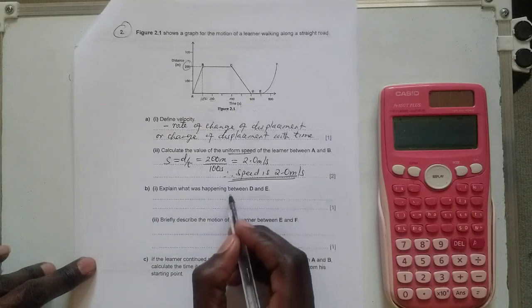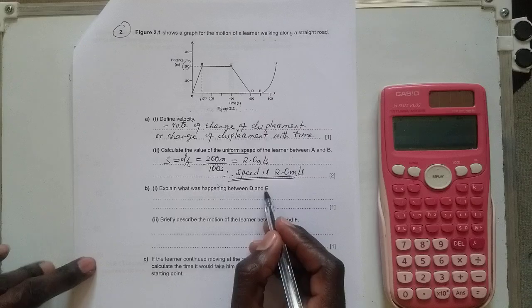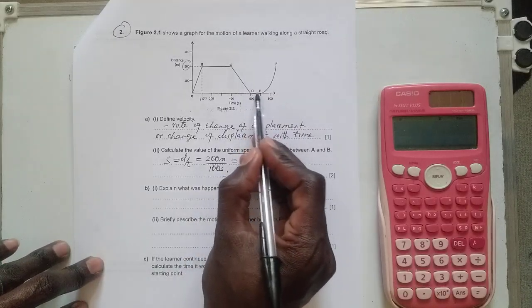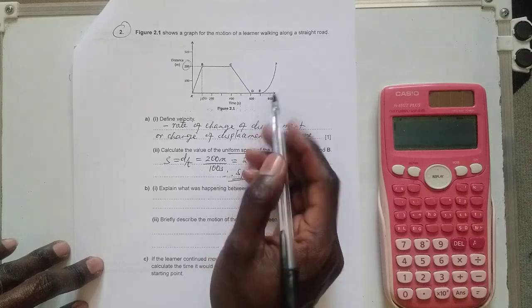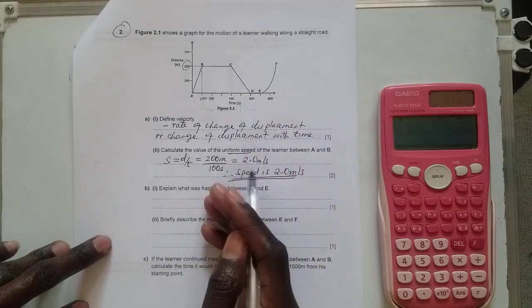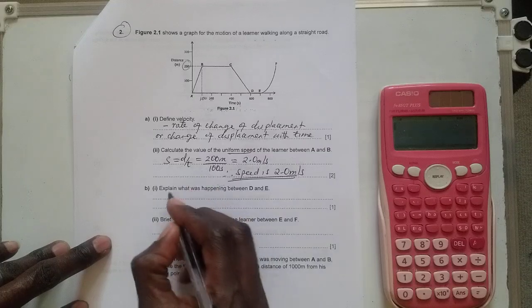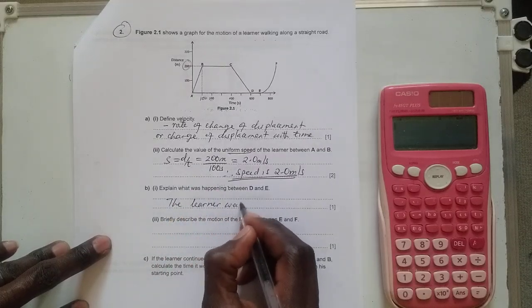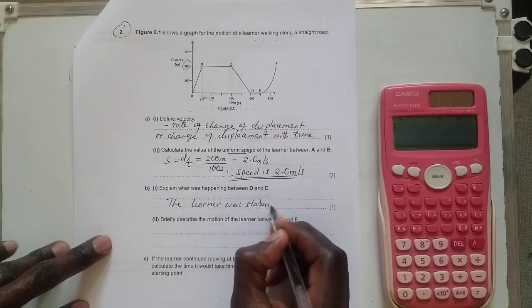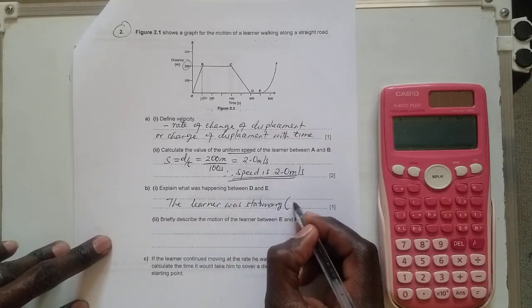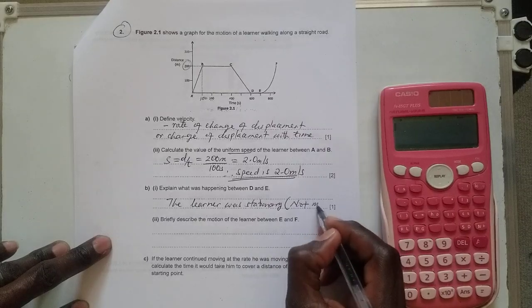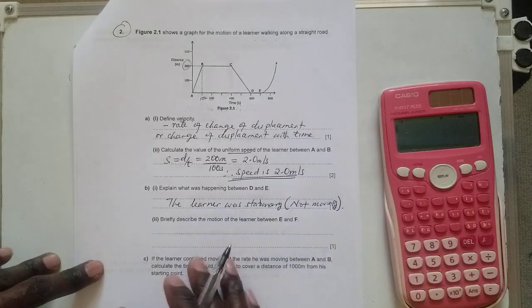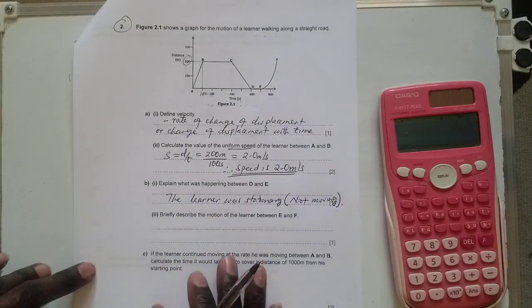B1 says explain what was happening between D and E. So if you notice, the distance is actually not changing. It simply means that the person or the learner was stationary. So he was stationary, or you could have said not moving. So it was just at the same point. Time was moving, but he was not doing any movement.